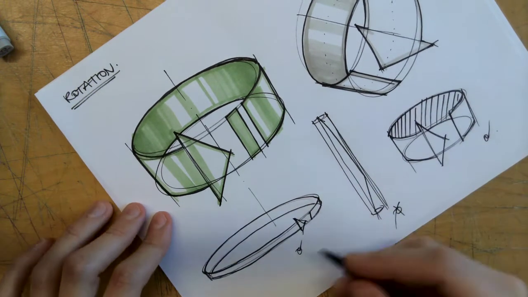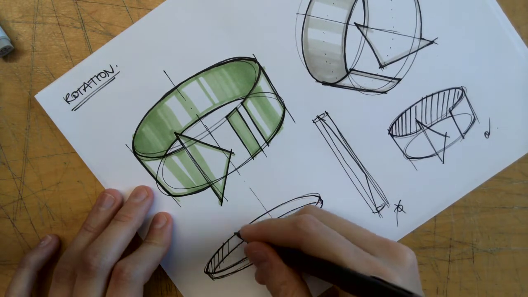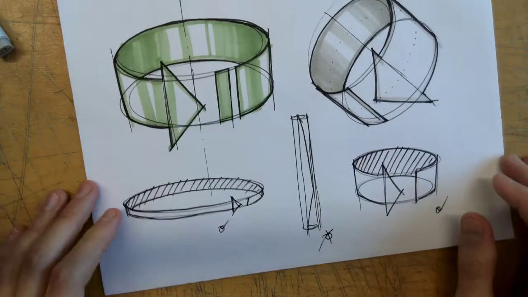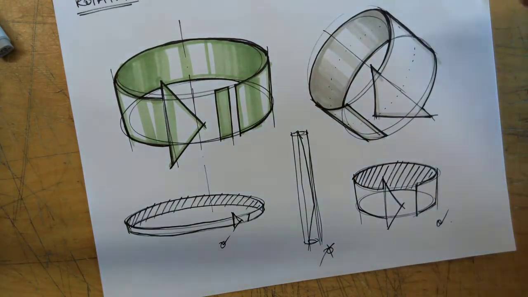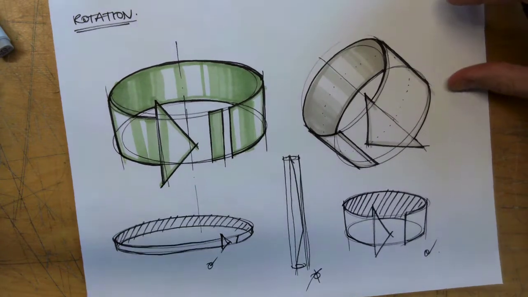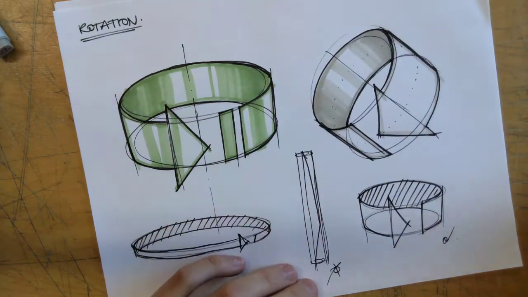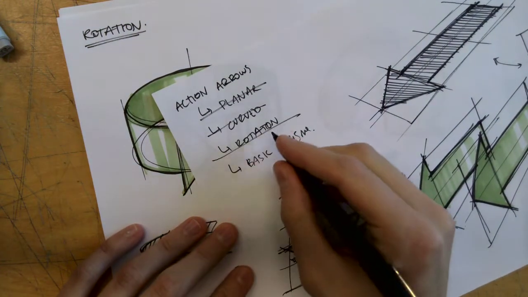Good practice. Nice and quick sketching. That's the whole point. All right. So this is a nice layout. Good, a little exercise. So that's the rotation one done. Boom. Another one off the list.